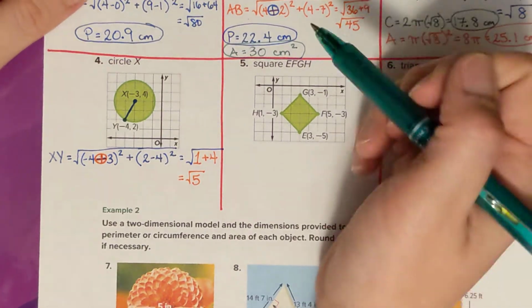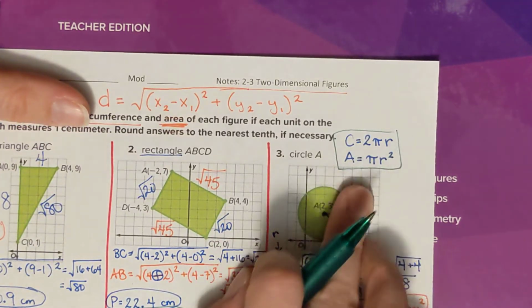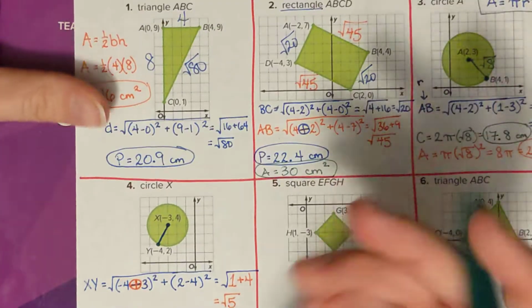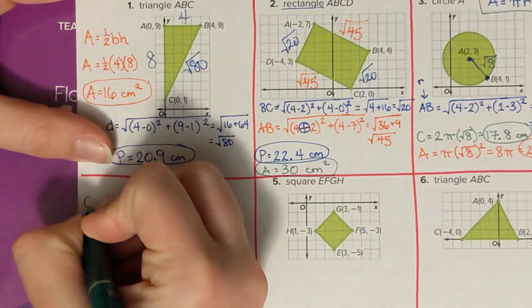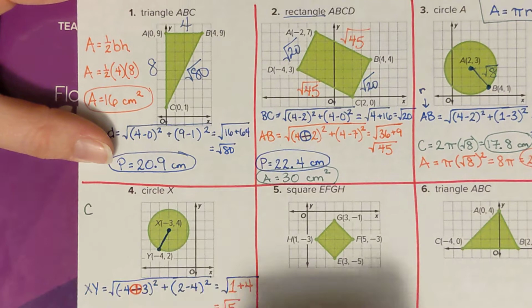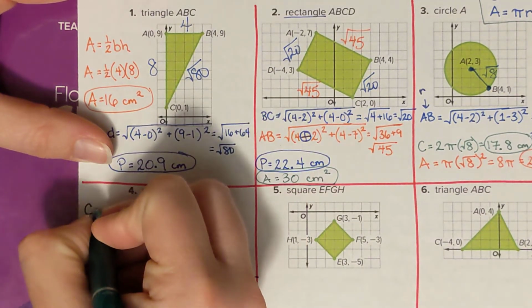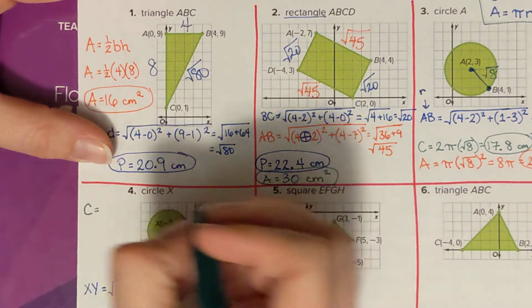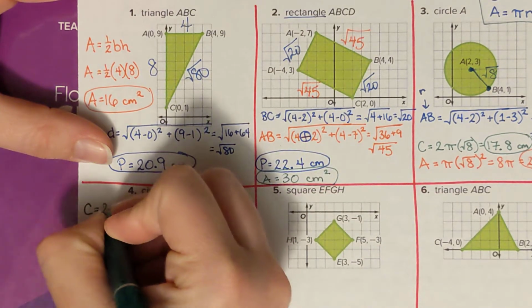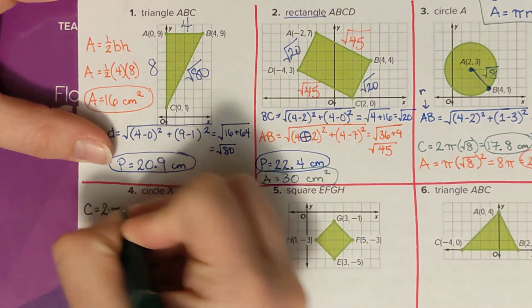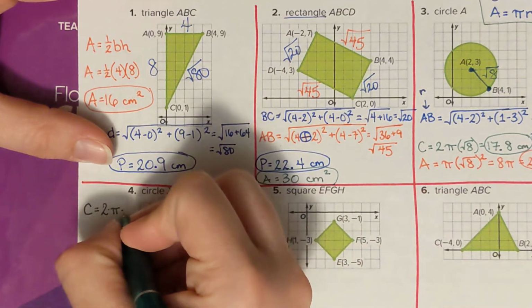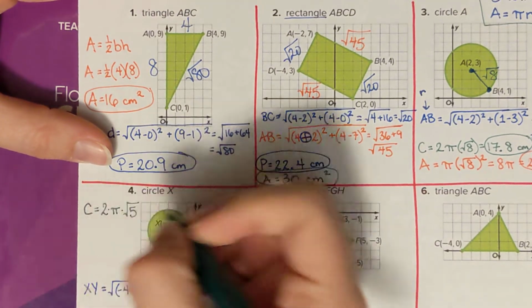Okay, now we're just going to do those fun formulas that we wrote over here again. First, circumference. Again, if you're done here, feel free to keep going. I just feel like I'm getting a little smushed, so I'm going to write it over here. The circumference is 2 times pi times our radius. Our radius was the square root of 5.